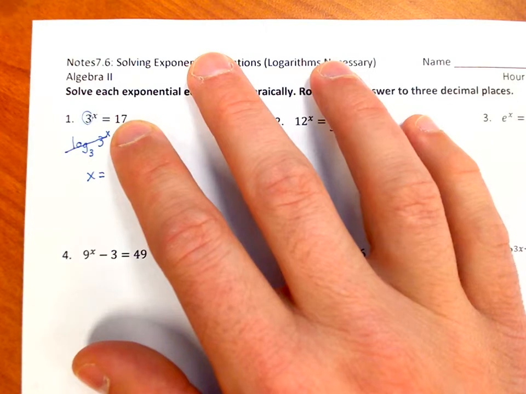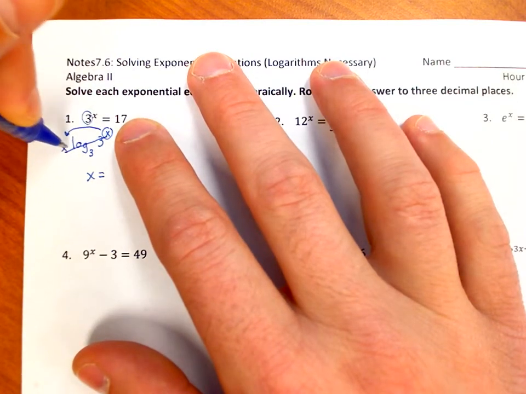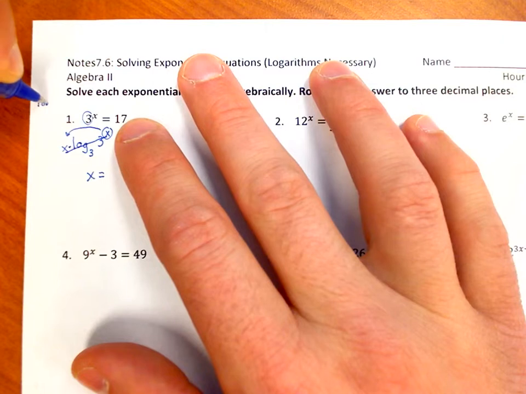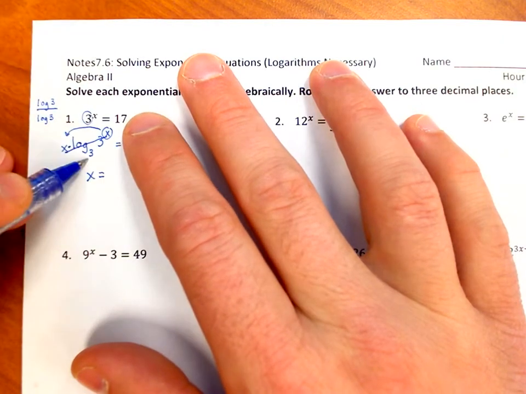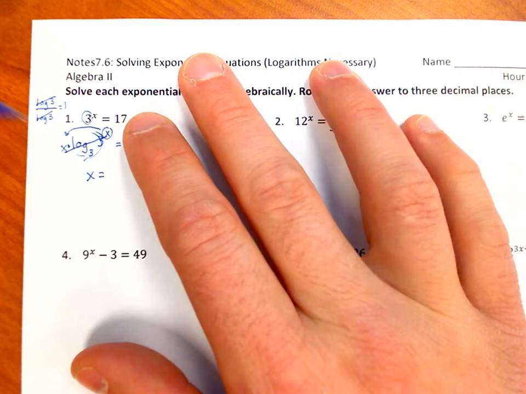I could also drop the x down in front, giving x times log base 3 of 3. From the change of base formula, I can write that as log of the big number over log of the small number, and those cancel, so it equals 1. So I really have x times 1 remaining.